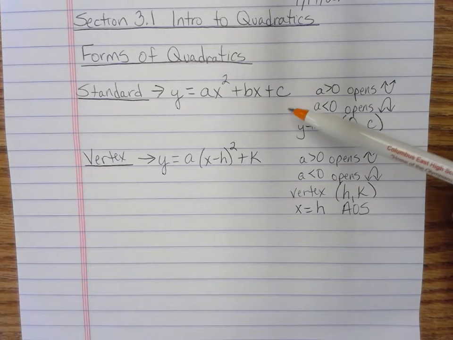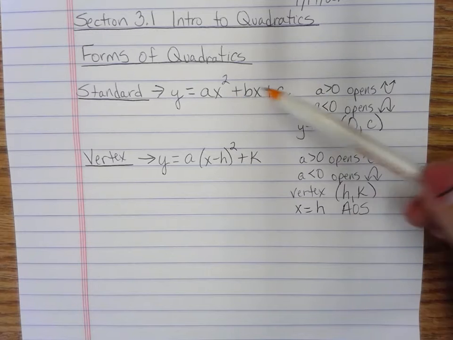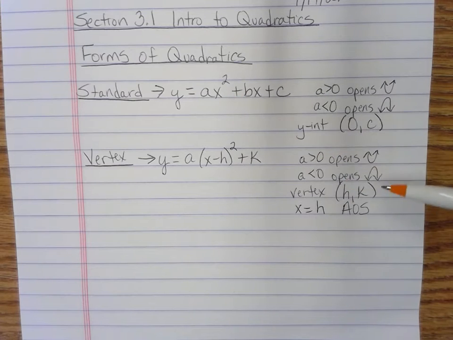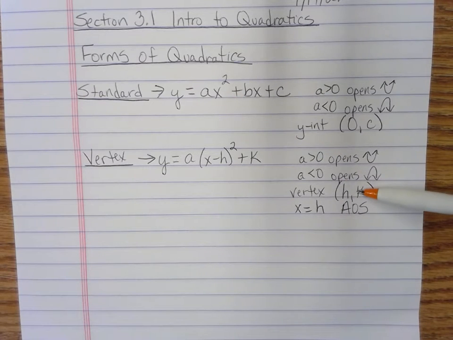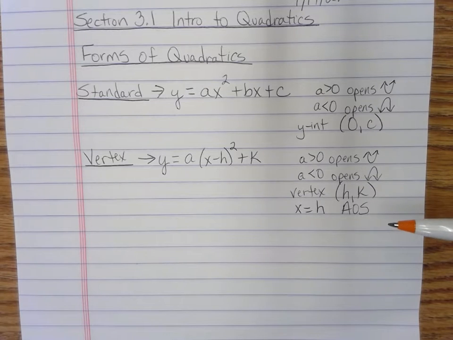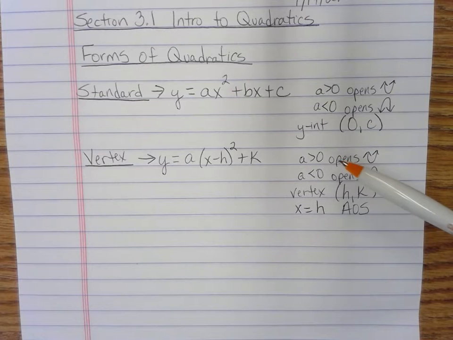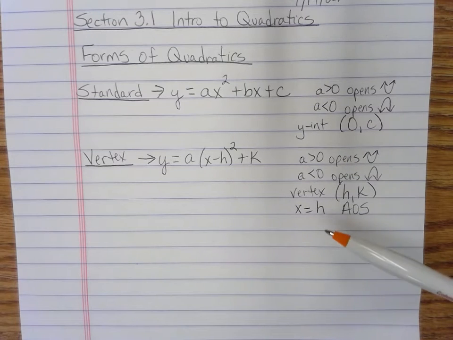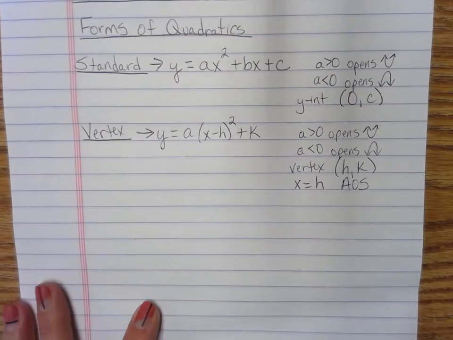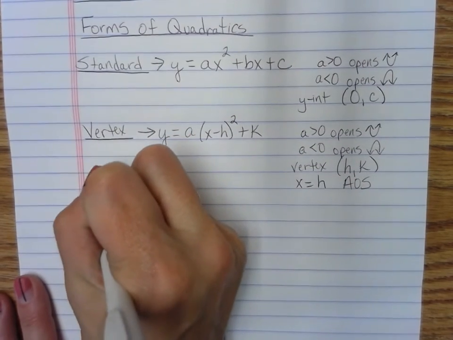Well, we actually would know the domain, which for quadratics is all real numbers, and we would know the range if we know the vertex. Well, we know the y-intercept. We don't know the x-intercepts, where it crosses the x-axis. So we get those from the third form. The third form is factored form.